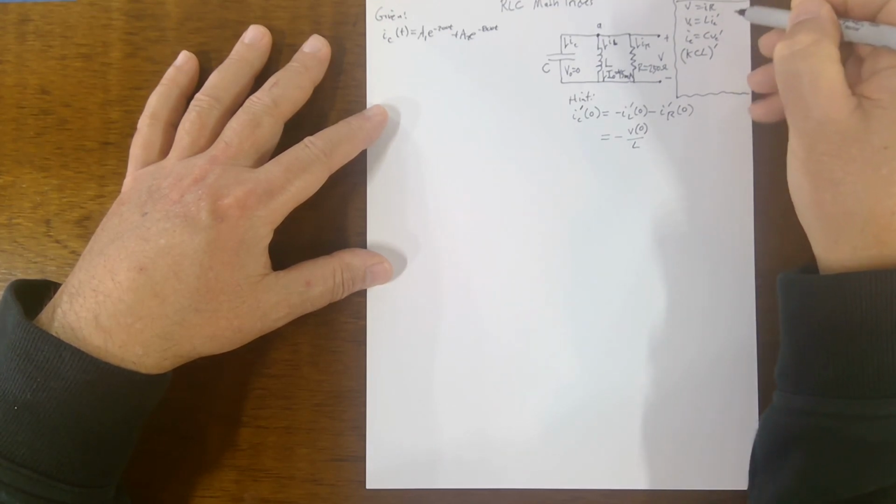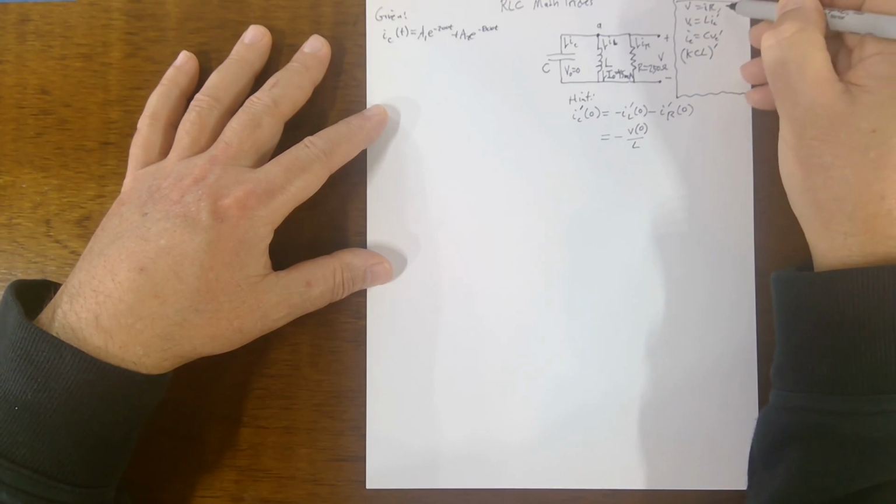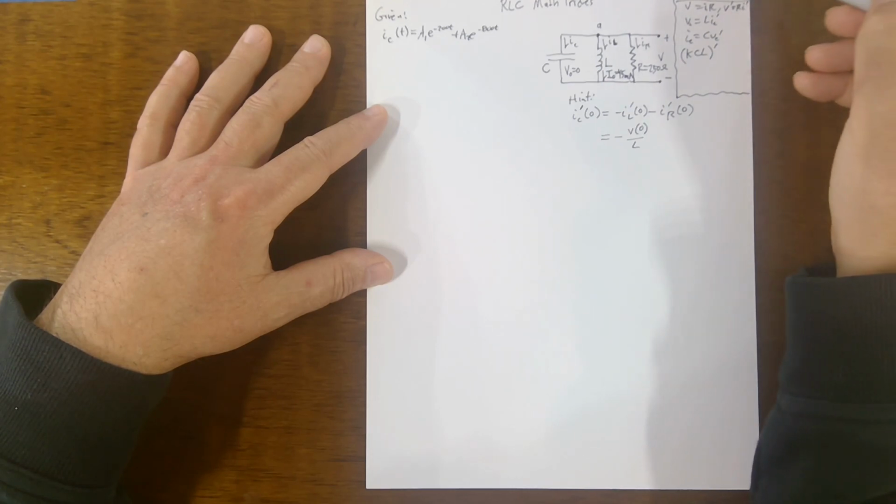What they've done here is taken the derivative through this thing. So V prime, since R is a constant, is going to be R i prime.